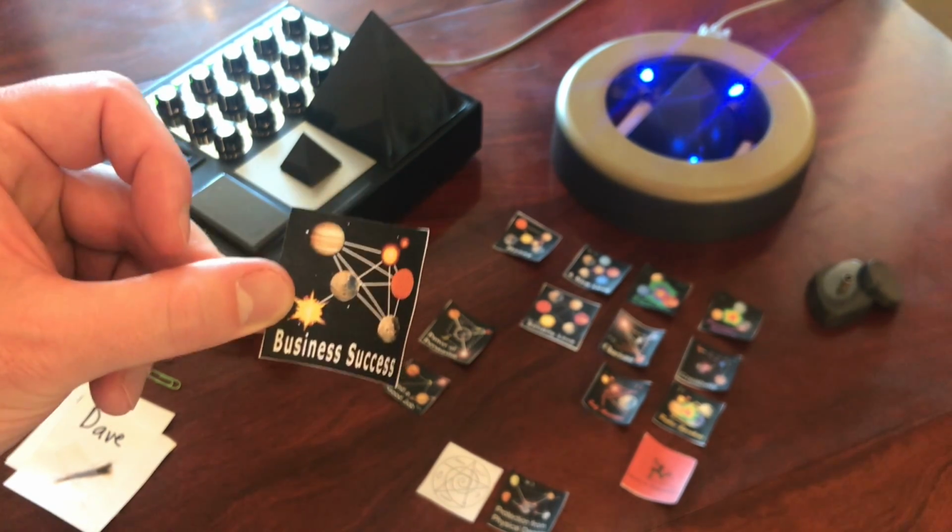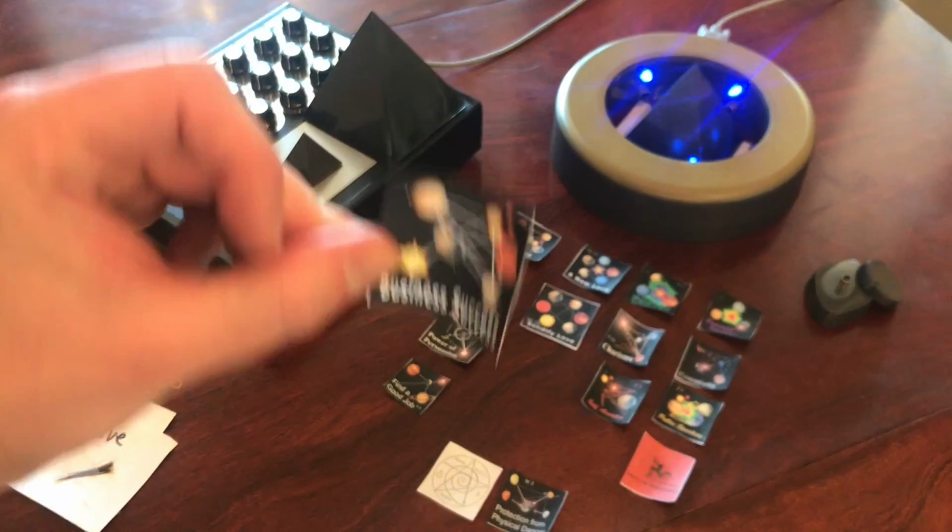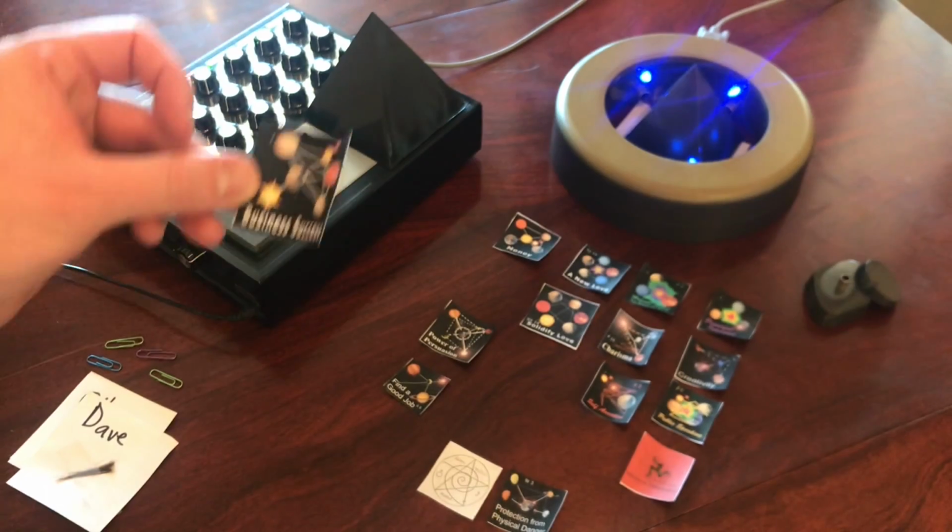So what we teach them to do is create a target link for the business and use this as a trend to attract business success to that target of their business.